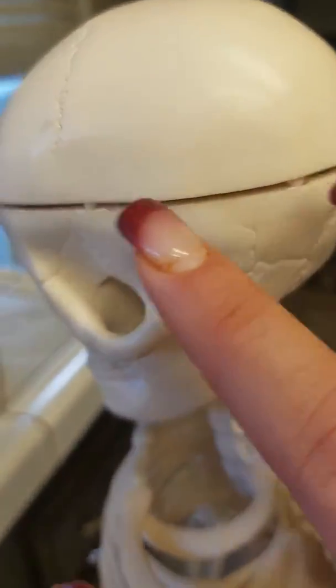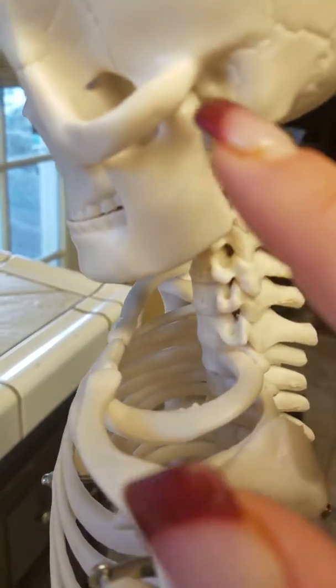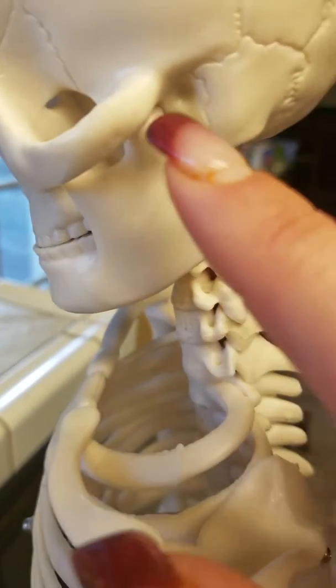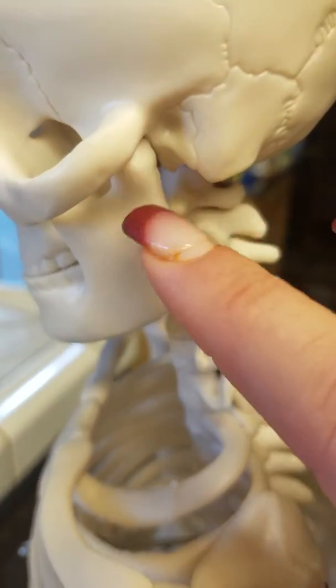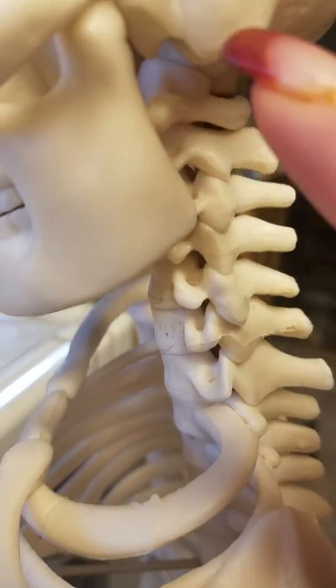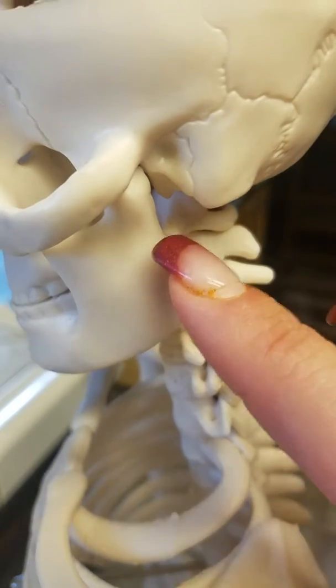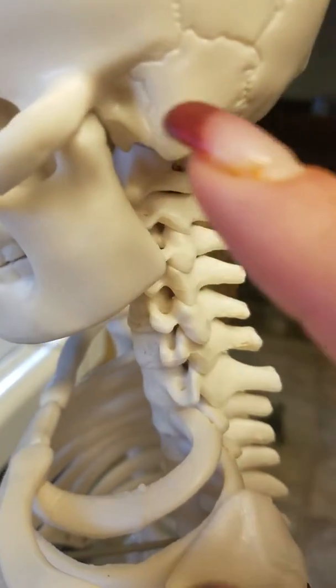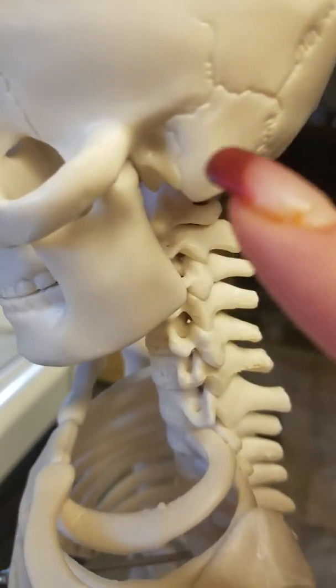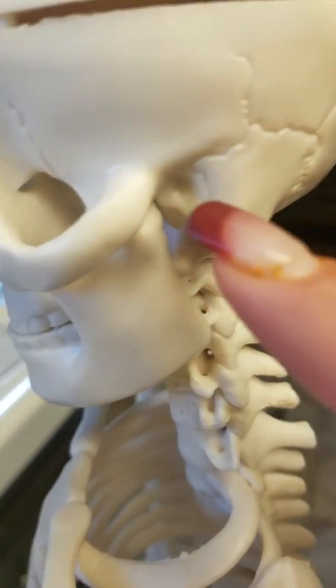Here we have the temporomandibular joint here. The mastoid process is here. The styloid process is here. The external acoustic meatus is here.